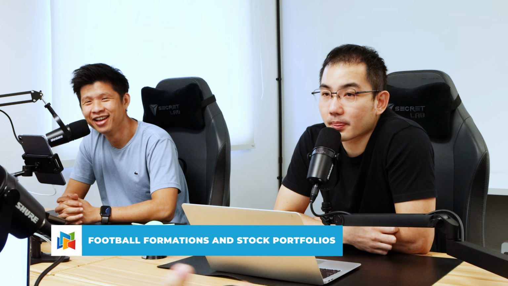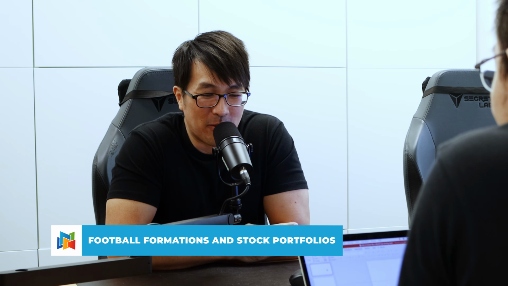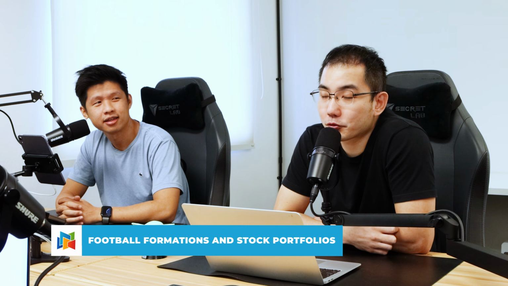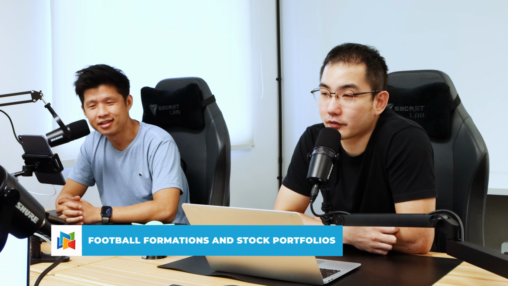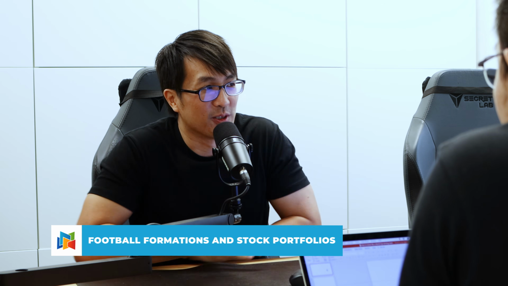So if you're investing like that, it's quite dangerous, like in football as well. But the most attacking formation probably right now will be like a 3-4-3. So that means your defensive stock is only 3. Your 4 of them are on the stalwarts and 3 of them on the high growth stocks. I think that will be the most standardized attacking formation.